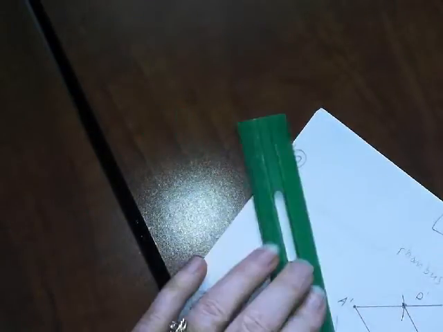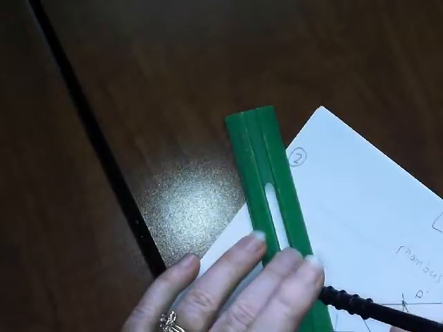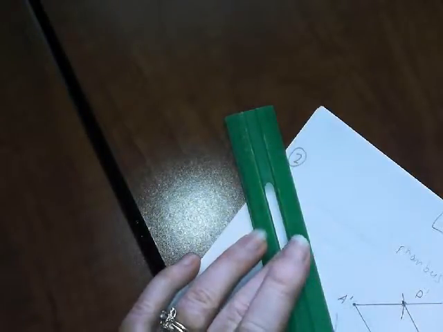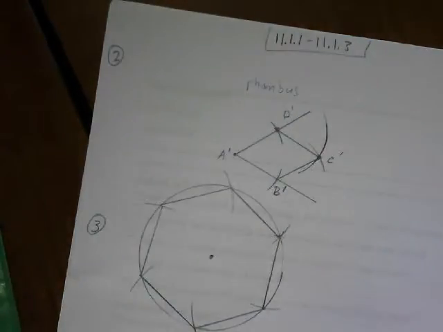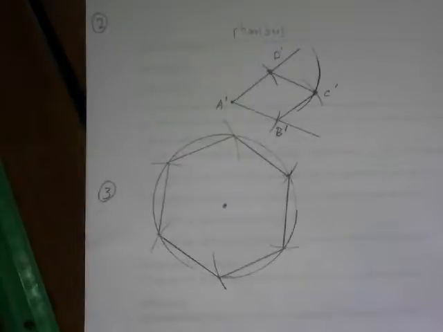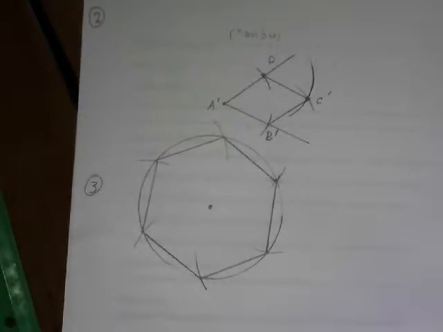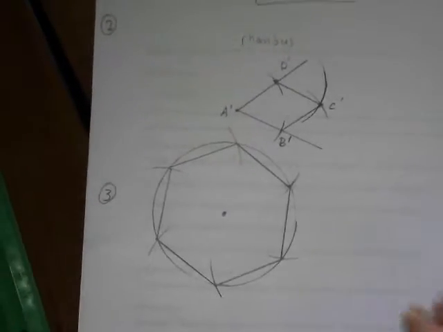You'll find that going around the circle with the radius, you'll always get 6, and you won't be able to get 5 like a pentagon needs. So there is your regular hexagon.